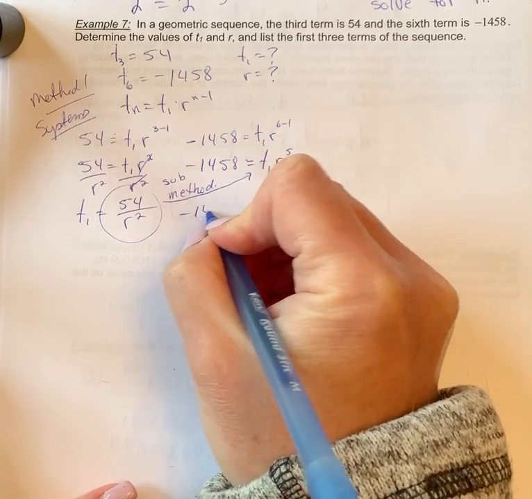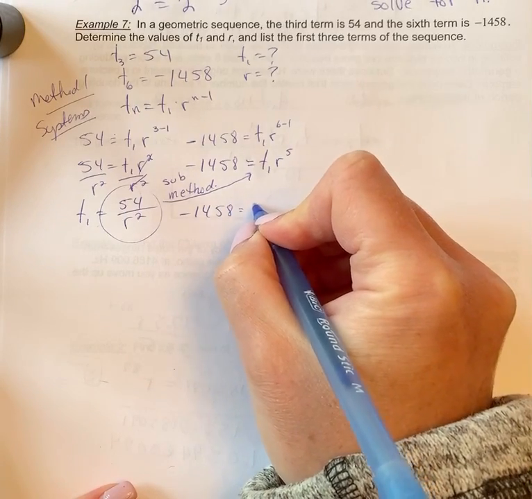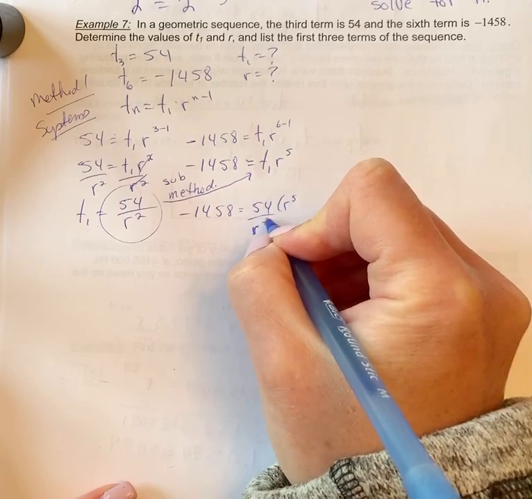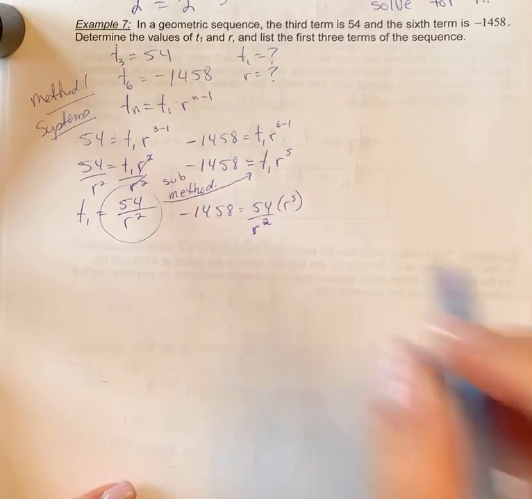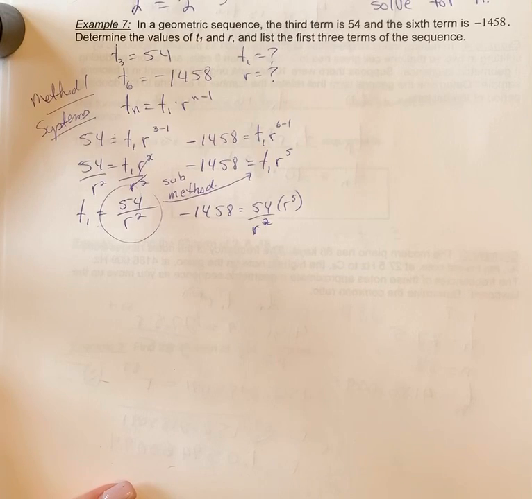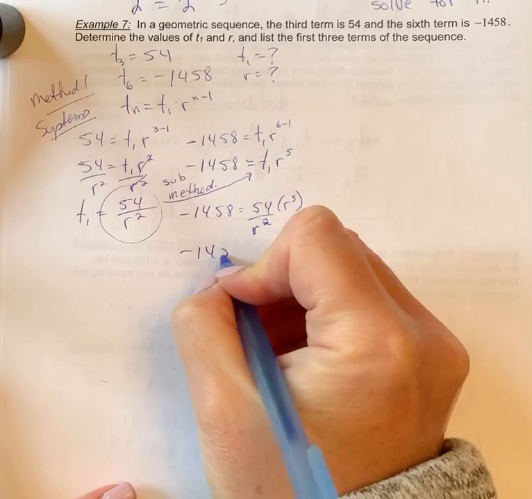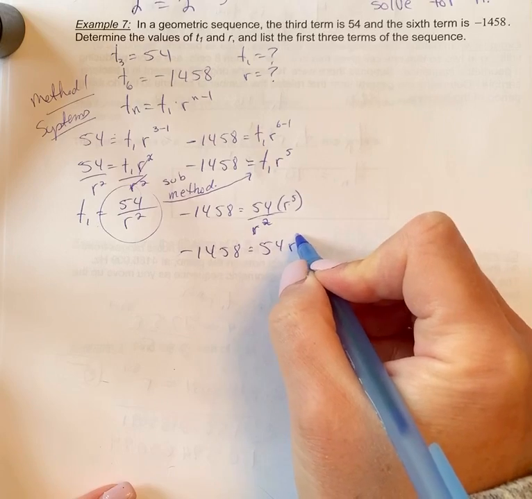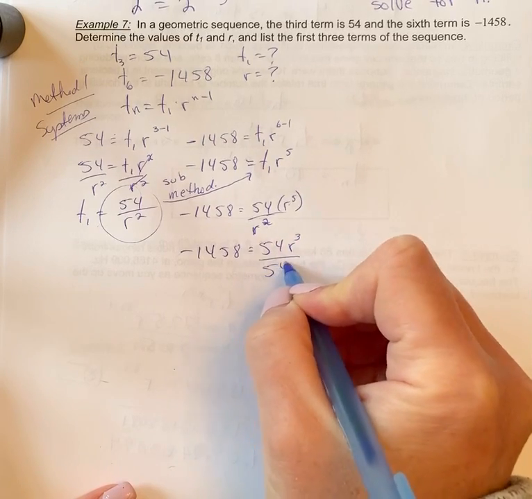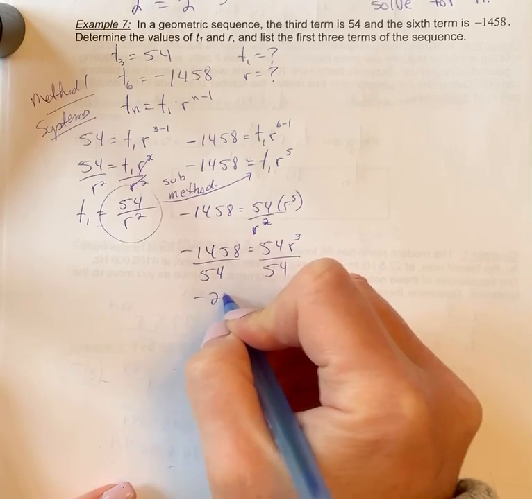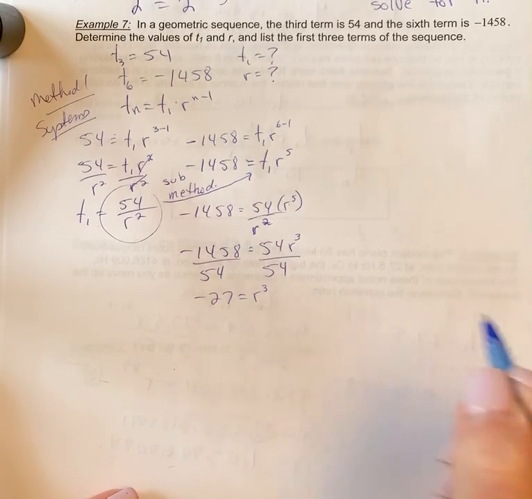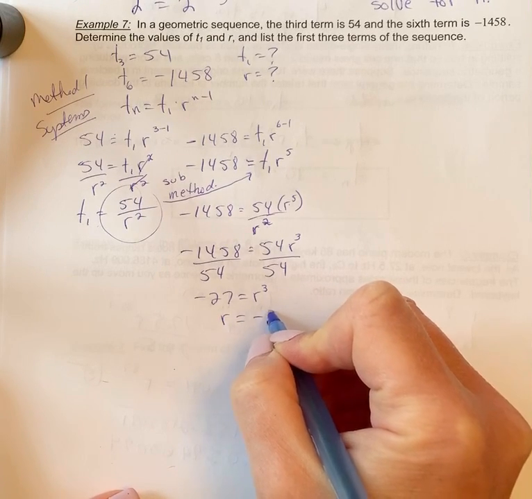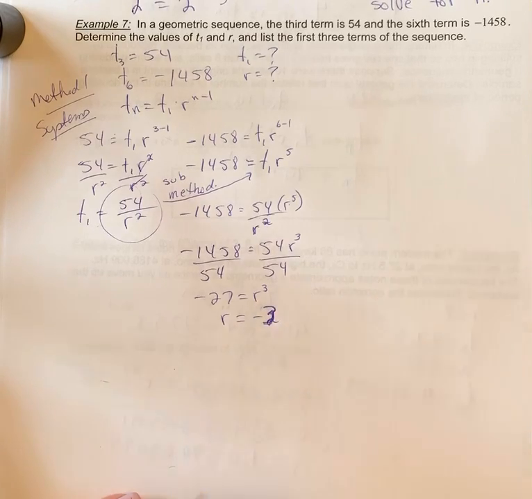Okay, so we get negative 1458 is equal to 54 over r squared times r to the 5. Make sure that you can see that. Then when we're simplifying this, we have 54, and when you're dividing, you subtract exponents, so it's 54 r cubed. Now we can isolate r cubed by dividing off 54. Negative 27 equals r cubed, and we can cube root that. You can cube root a negative number because it's an odd exponent. So r is equal to negative 3.